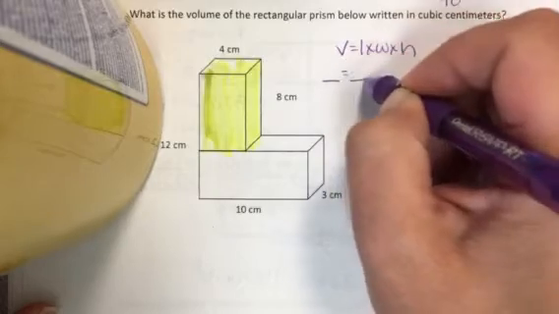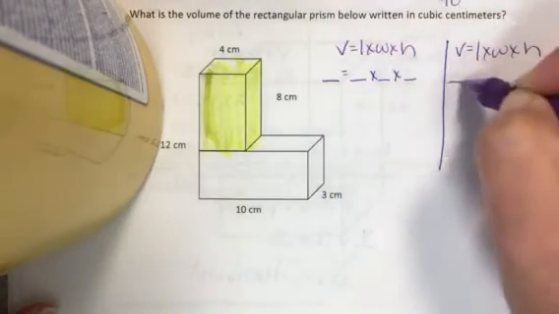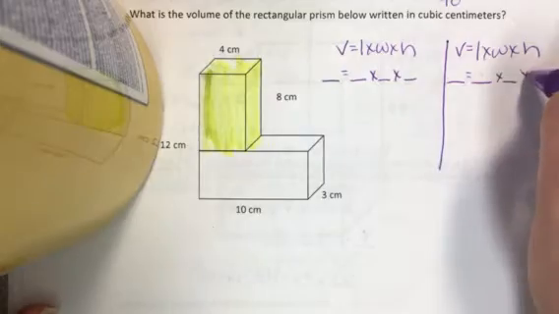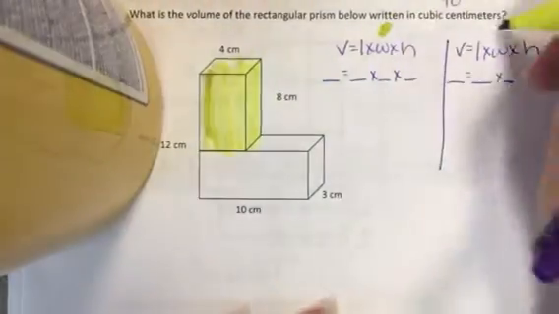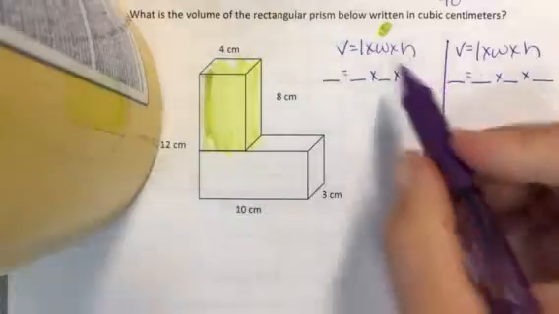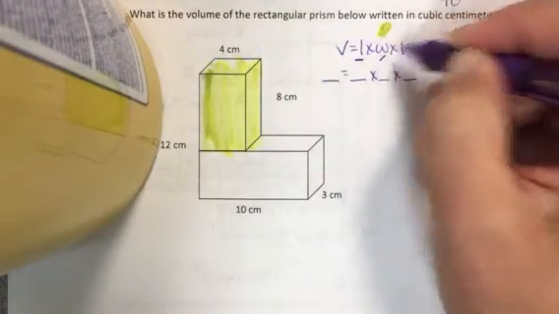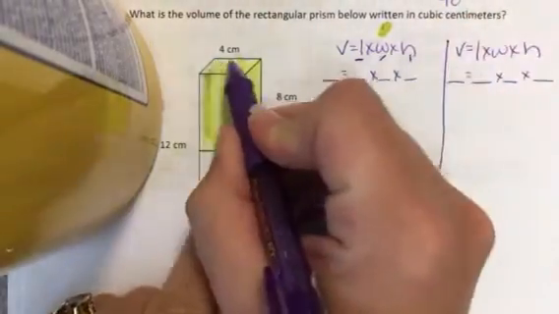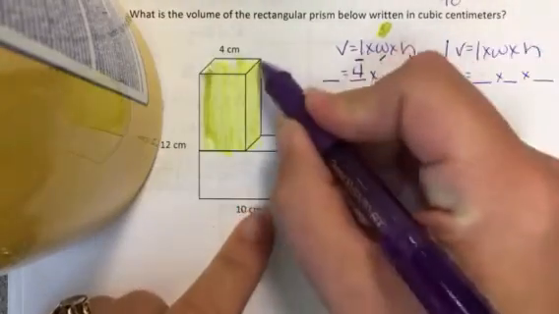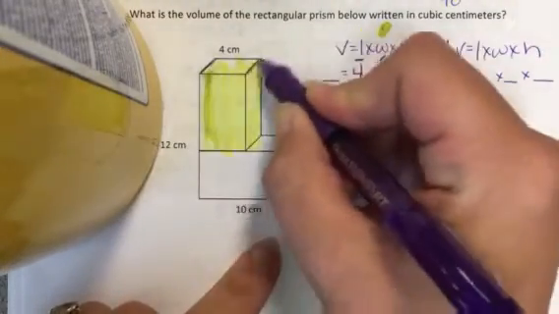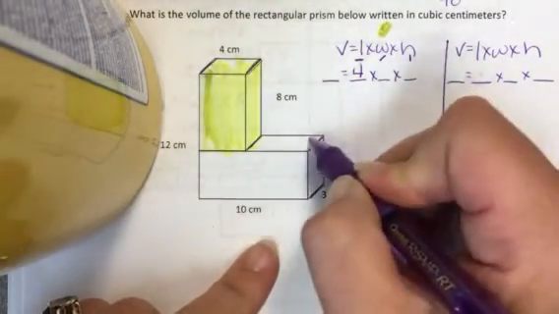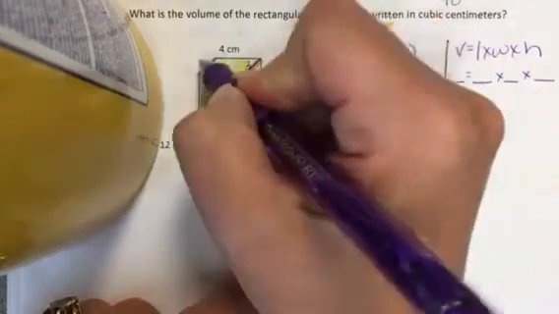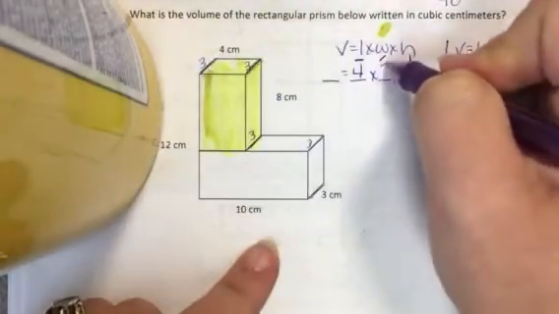Let's make our blank lines. Okay, so I don't know my volume. Let's look at the length. I'm going to make this one be my highlighted one, and this one be my blank one. Okay, so what's the length? Length goes straight across, with the diagonal, height up and down. It's labeled. I'm good. Width, I don't see it. Oh, now I see it. 3. So this is 3, this is 3, this is 3, this is 3. So my width is 3.